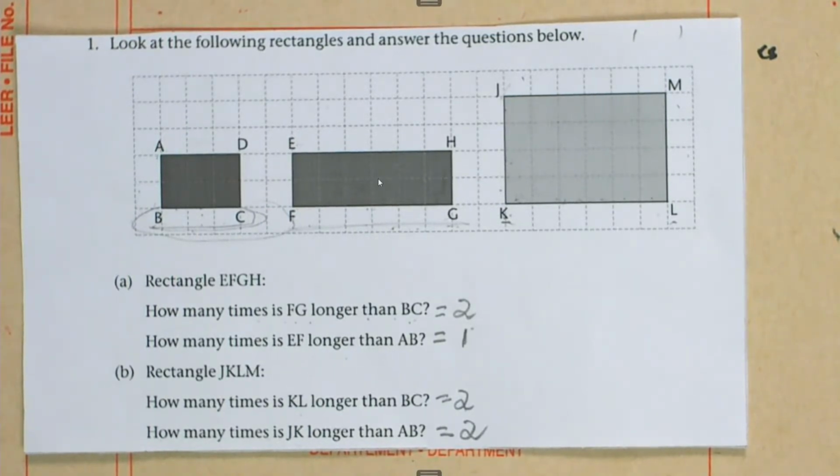So here we found that the first one in number A, in rectangle EFGH, the scale factor was 2. The second one, EF to AB, was 1, which means the scale factor was 1. Right?